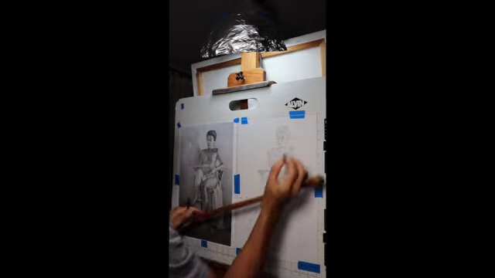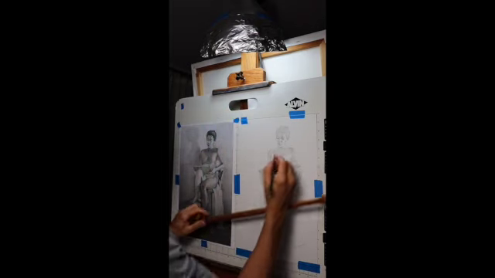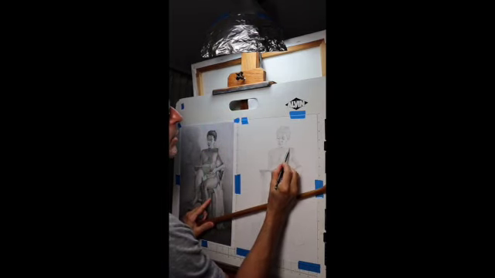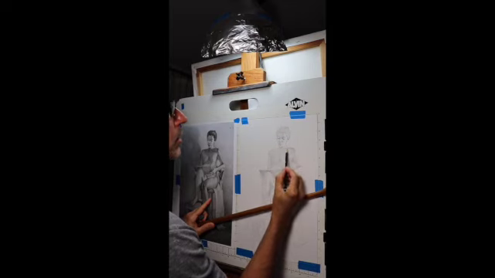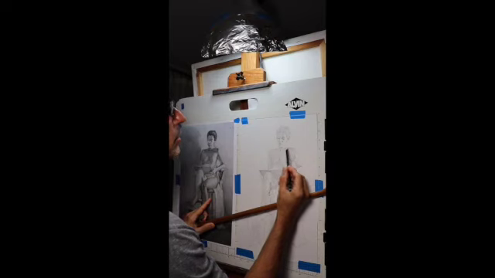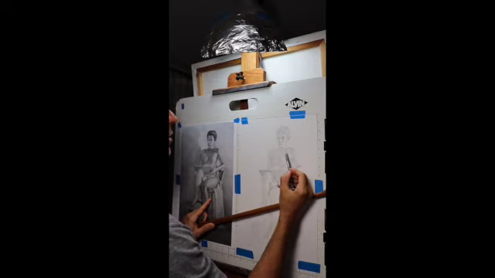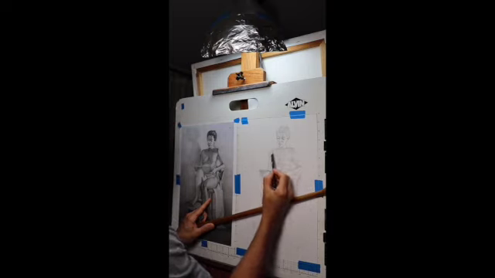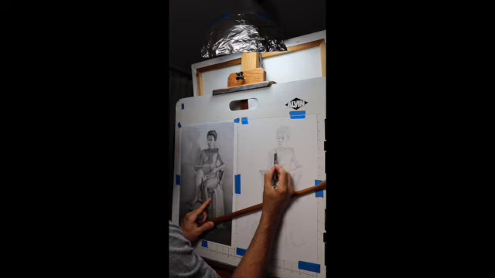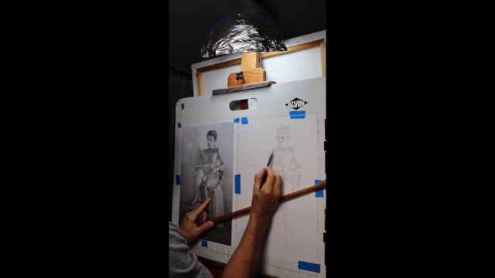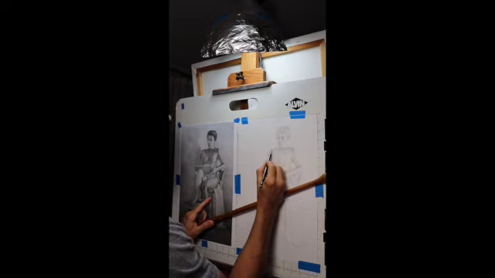Looks like that line's a little off there. So I can see that this whole line needs to get a little bit darker, and also that the shoulder needs to round off just a little bit.